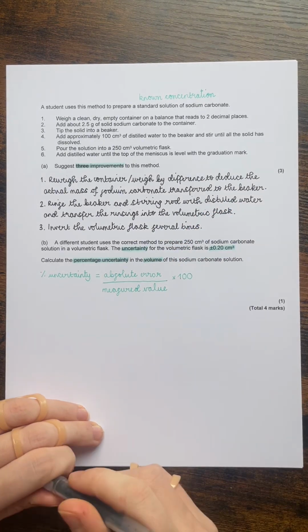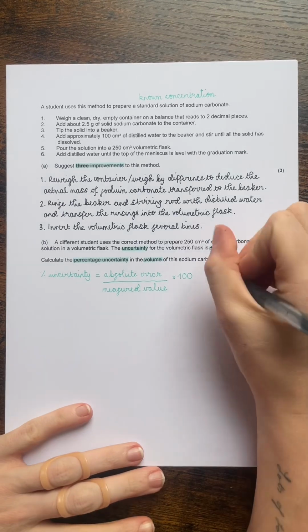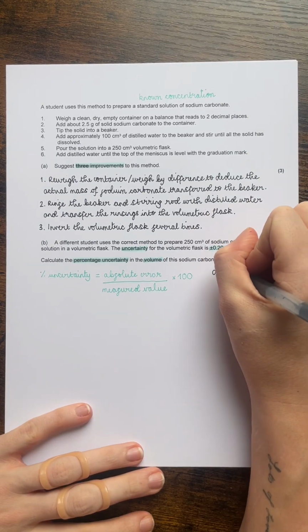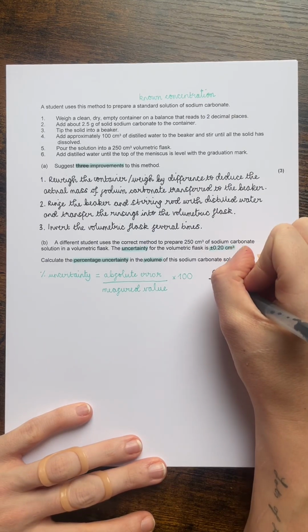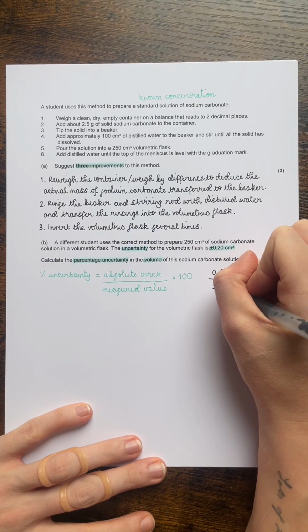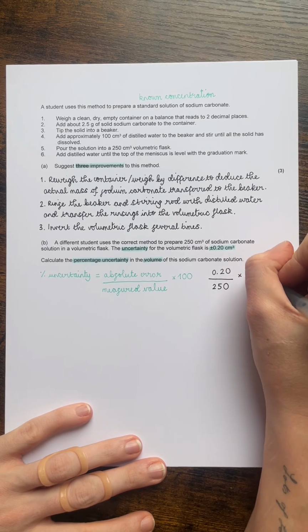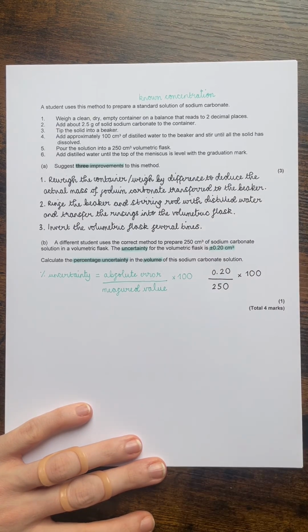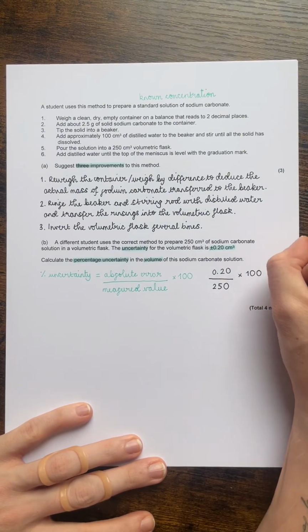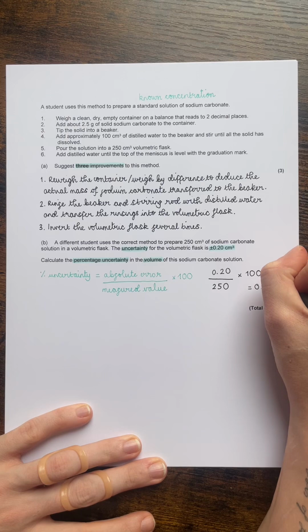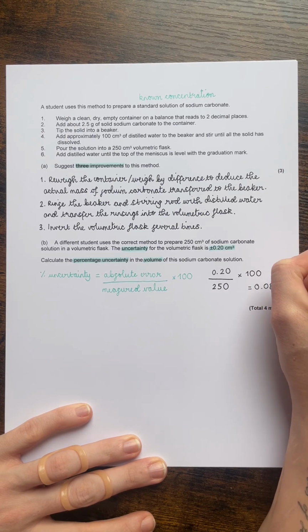So in this question, the absolute error on the piece of apparatus is 0.20, and the measured value is 250 centimetres cubed, and then I would need to times that by 100, and that gives me an incredibly small percentage. So 0.2 divided by 250 gives me 8 times 10 to the minus 4, times that by 100, and I get 0.08%.